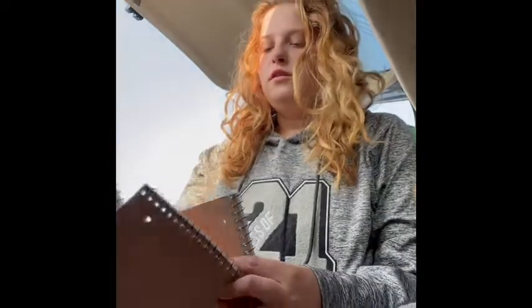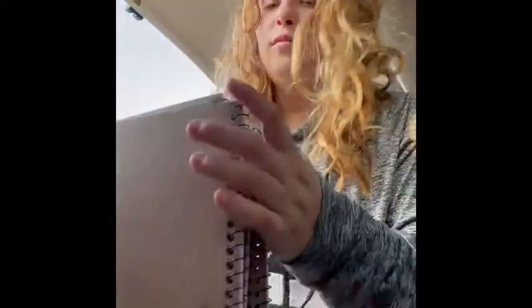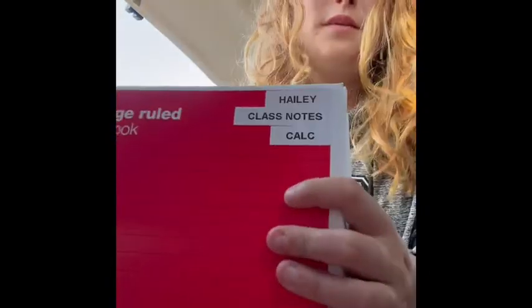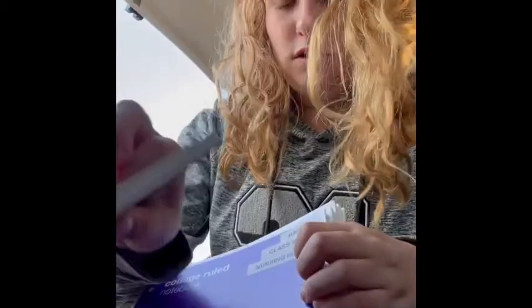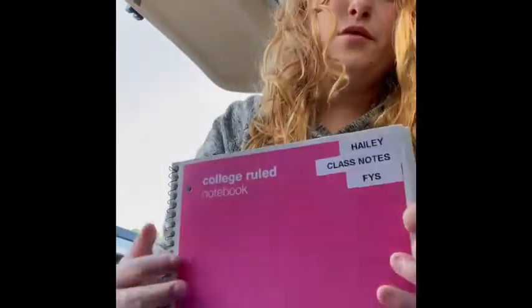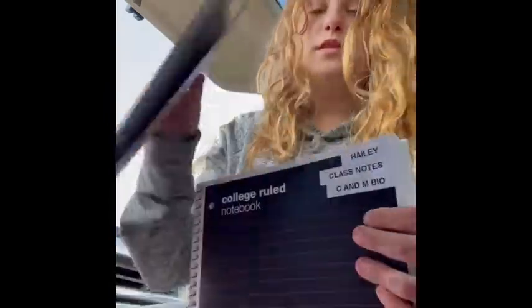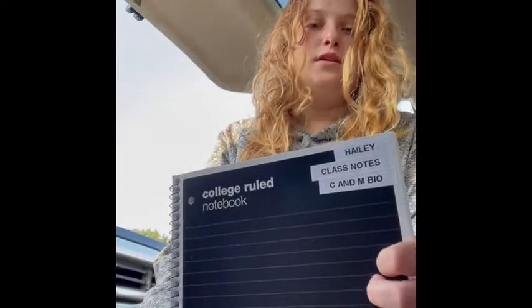So, that was all of my notebooks that I just did for each class. I have all my notebooks for my classes right here, starting with calc as red, nursing issues is purple, FYS is pink, blue is biology lab, black is cellular and molecular biology, and then orange is introductory psychology.